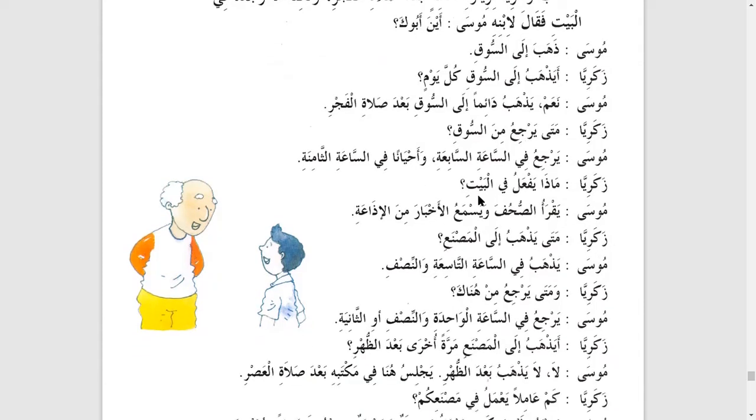Zakaria, ماذا يفعل في البيت? What does he do in the house? يفعل, he does. So فعل يفعل. Musa يقرأ الصحف, he reads the newspaper, ويسمع الأخبار, and he listens to the news من الإذاعة, from the radio station. So as we can see here, سمع يسمع, قرأ يقرأ. Okay, so as of now, the whole focus is on the first form of the present tense, which is ذهب يذهب, قرأ يقرأ.